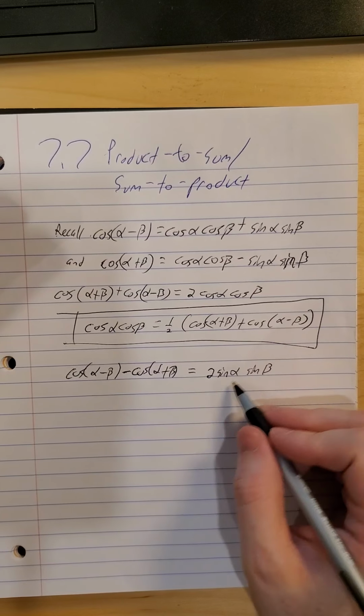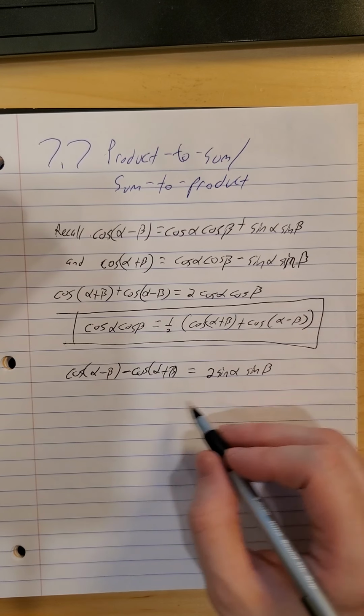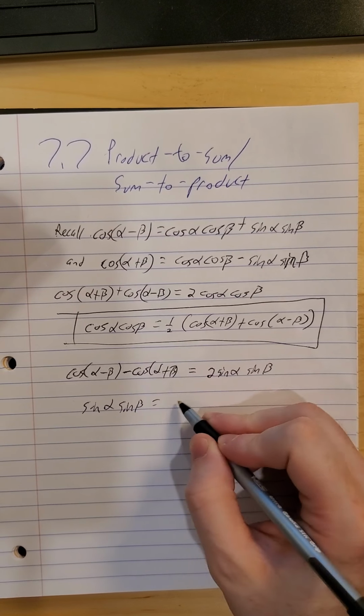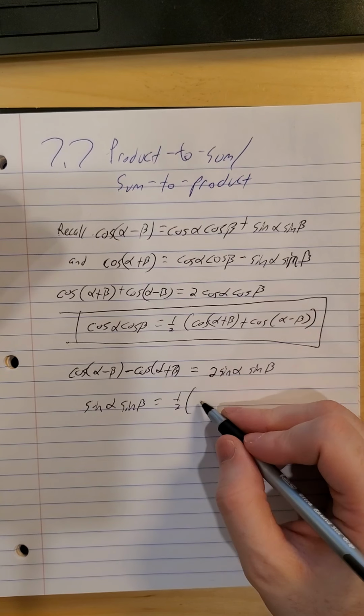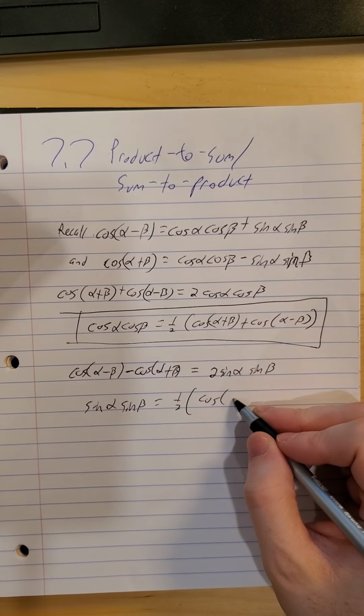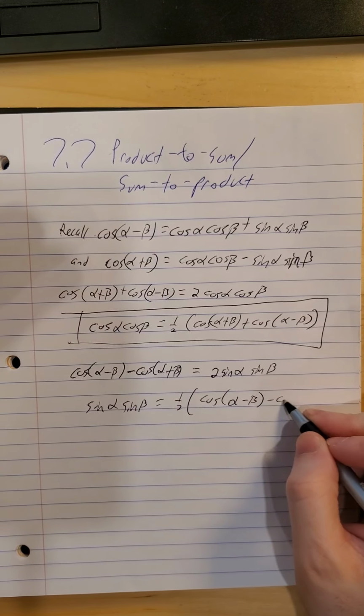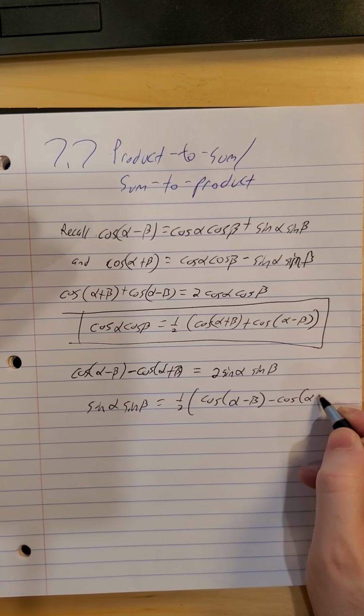So same deal, we can get sine alpha sine beta by itself, and sine alpha sine beta is then half of cosine of alpha minus beta minus cosine of alpha plus beta.